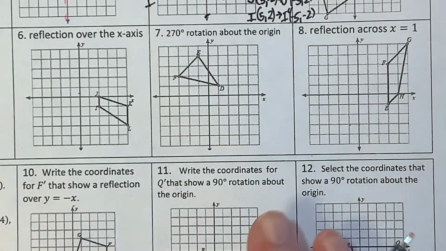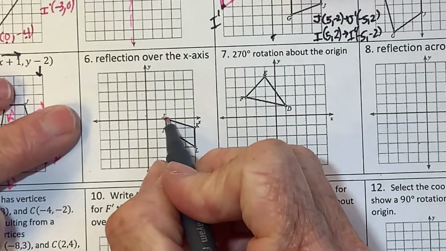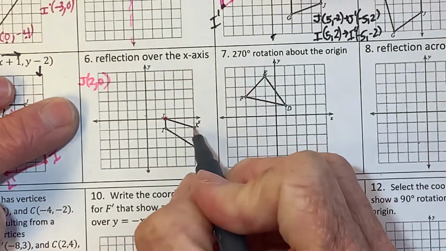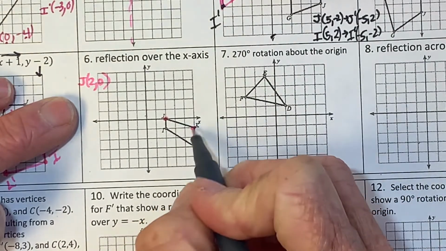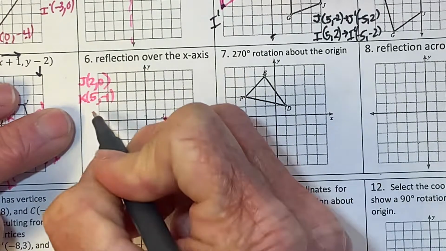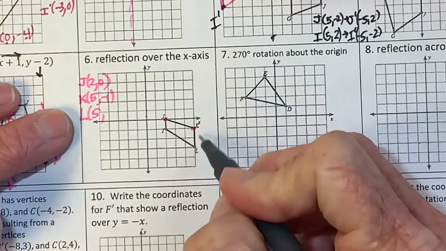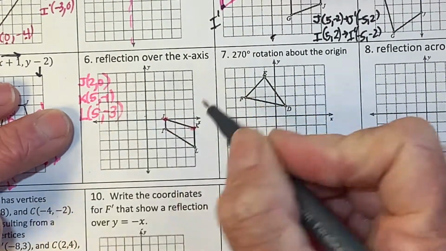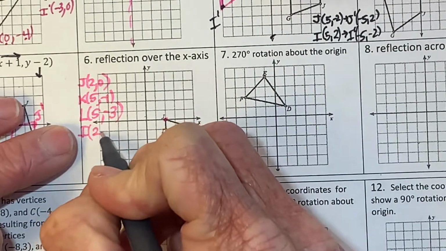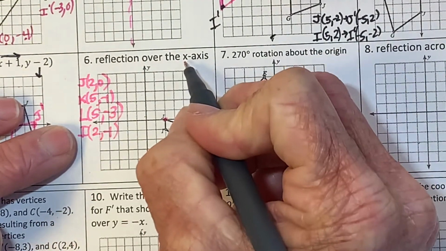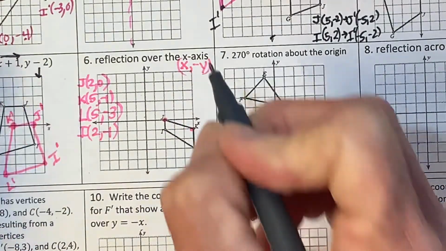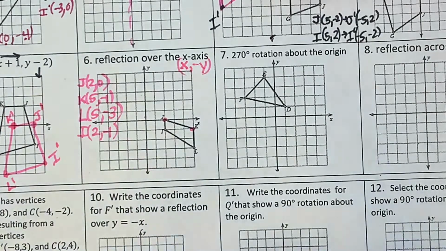I'll go ahead and write the ordered pairs just to be consistent. So J is on the x-axis at 2, 0. K is over 5, down 1. L is also over 5, but it's down 3, and I is only over 2 and down 1. When you go over the x-axis, x remains unchanged, and y is just going to switch out its signs.